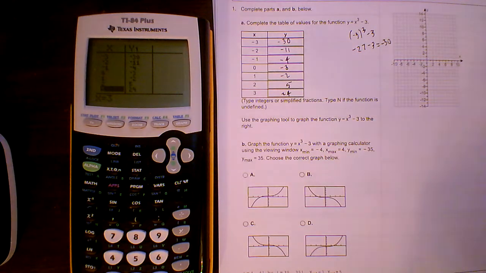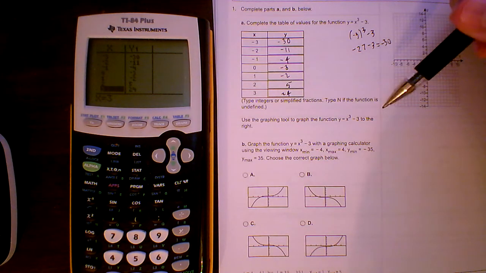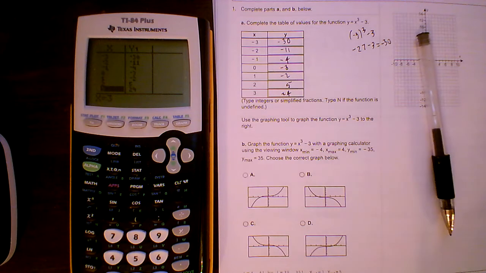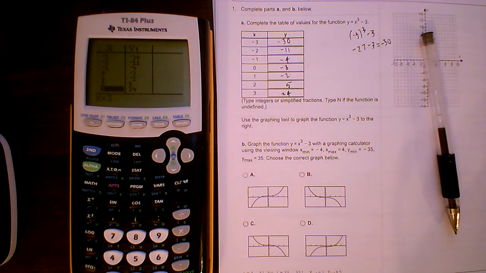Okay, so the next part asks us to use the graphing tool to graph the function. This is in MyMathLab. Okay, so what you're going to do to make this happen is you're going to go down to the template that's at the bottom of the MyMathLab problem, and there's going to be an option that says cubic. Let me look at what the exact wording is here. Sorry.